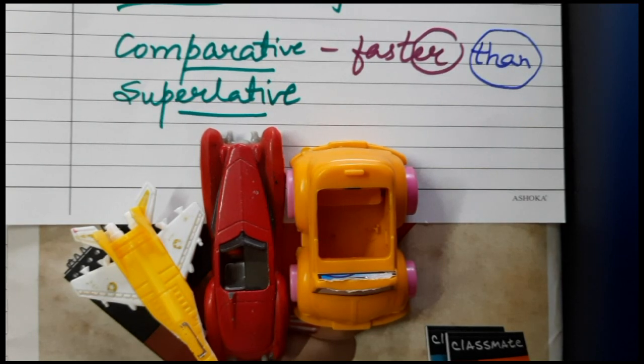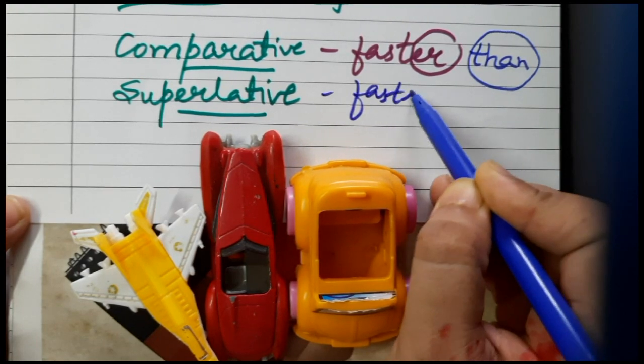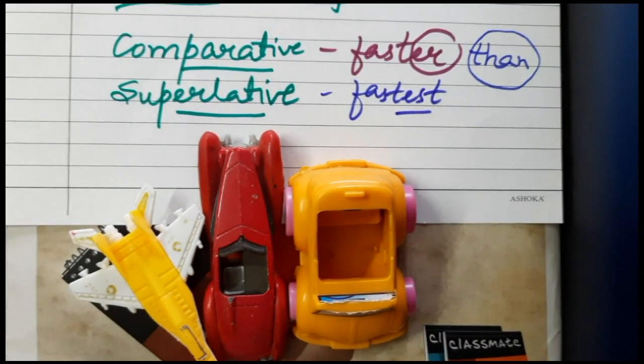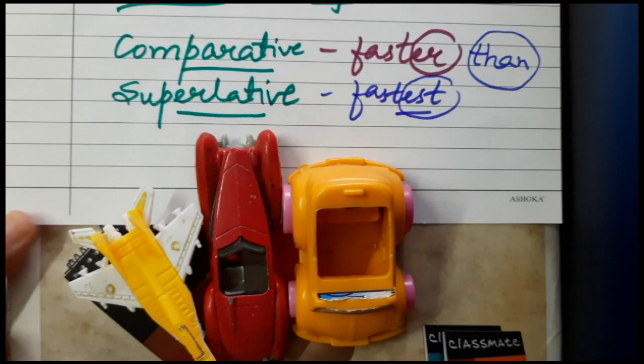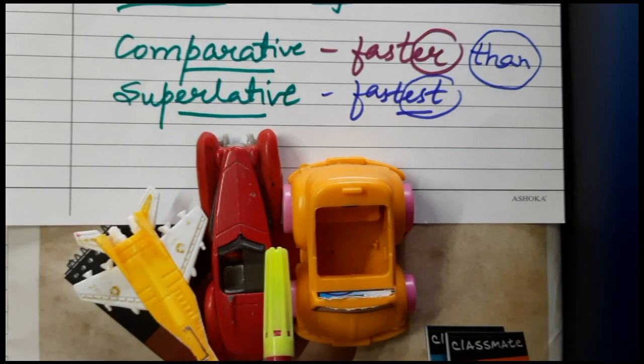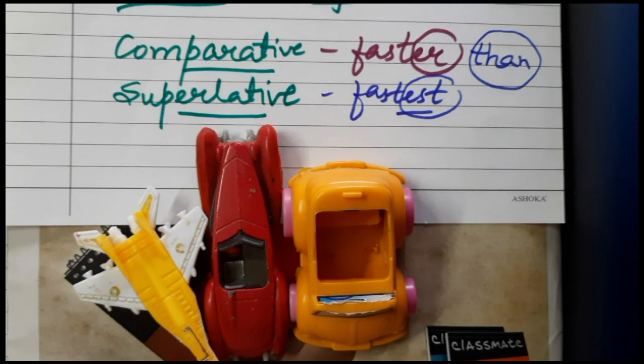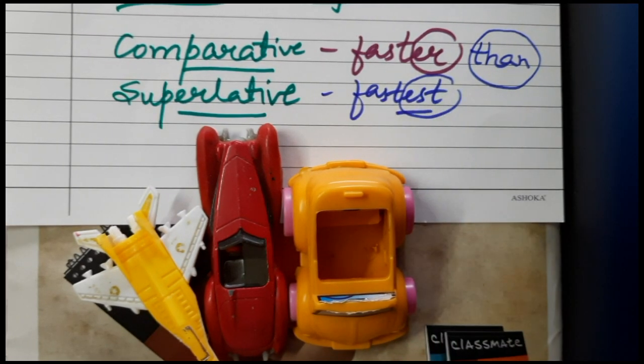And what is my adjective? Fast. What will be the superlative degree? The superlative degree will become fastest. Is that clear? I am adding est to my adjective fast. So again understand where to be used, how to be used. Superlative degree is used when you want to compare more than two objects. It can be 3, 4, 5, 100. But more than 2 means superlative degree is to be used. How do we form the superlative degree? In most of the cases, it is formed by adding est to your adjective.